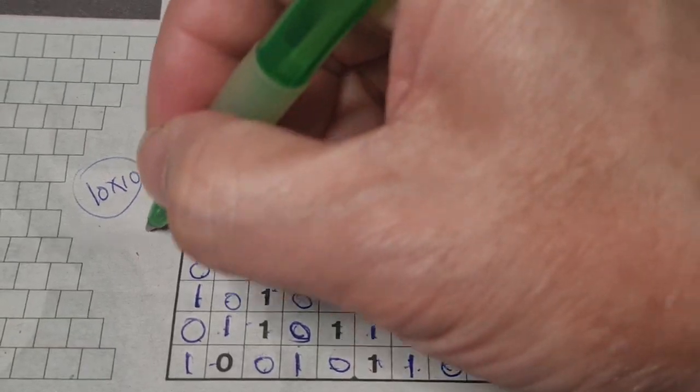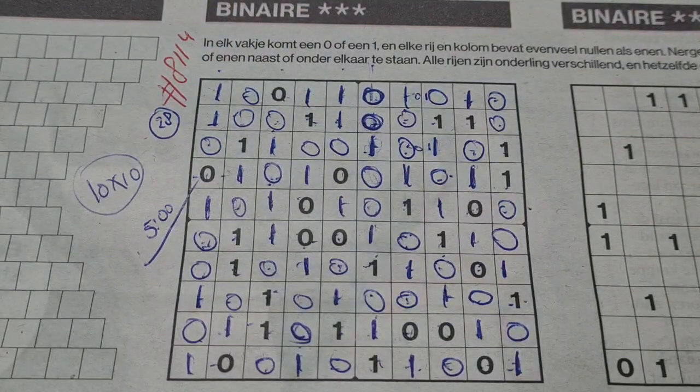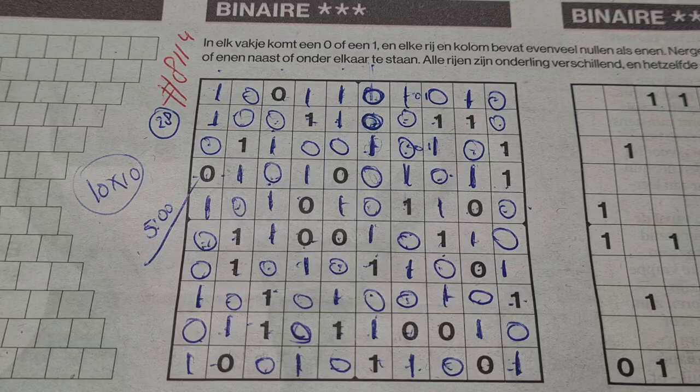Finished in 5 minutes. Well, we solved it again. And I like this one. Yes, I really do think so. Thumbs up. Otherwise, thumbs down. You can also download this PDF file so you can make it or solve it by yourself.